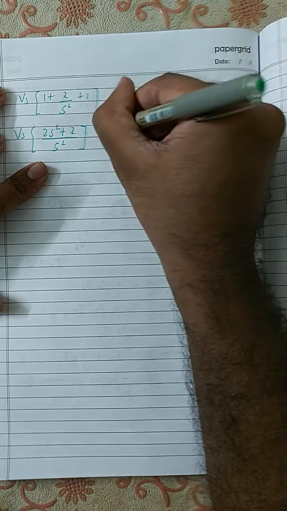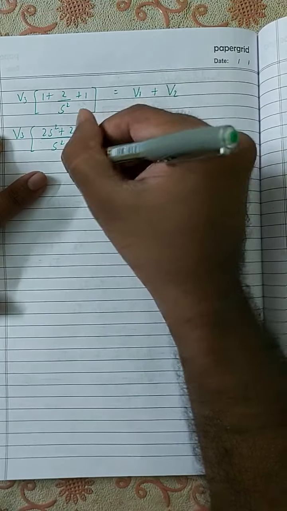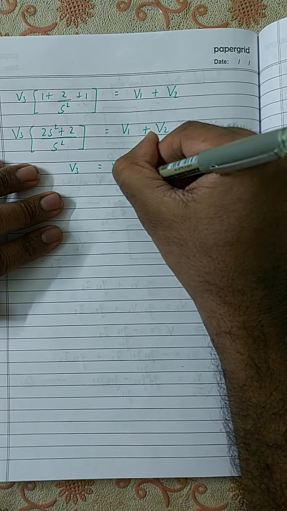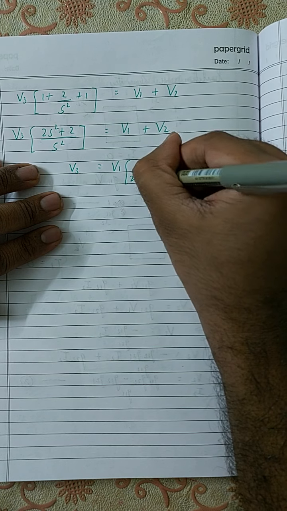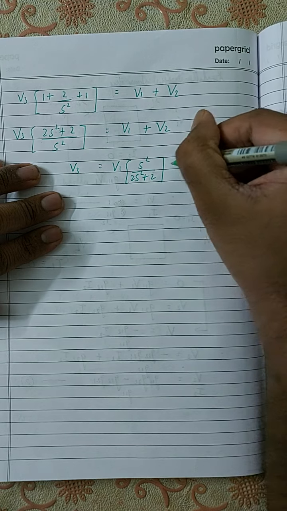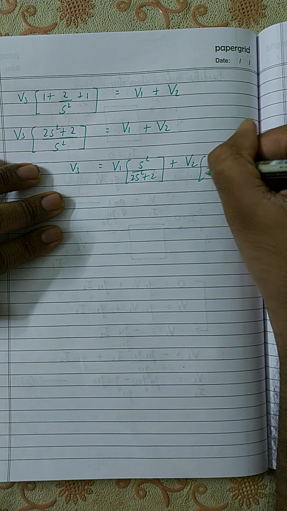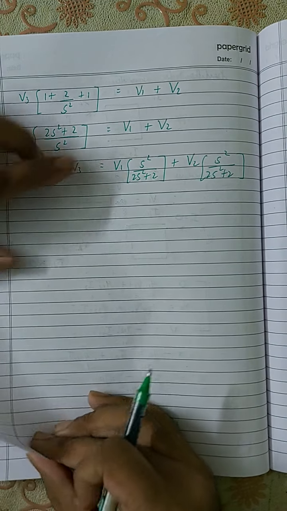Okay, this is equal to V1 plus V2, or in other words I see that V3 is equal to V1 into s square by (2s square plus 2) plus V2 into s square by (2s square plus 2). So there I found the equation for V3 in terms of V1 and V2.